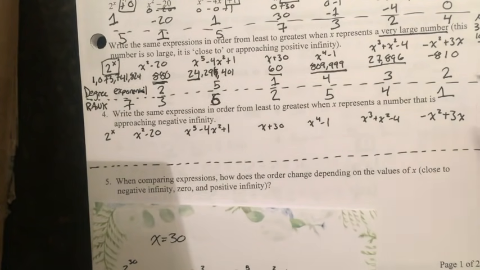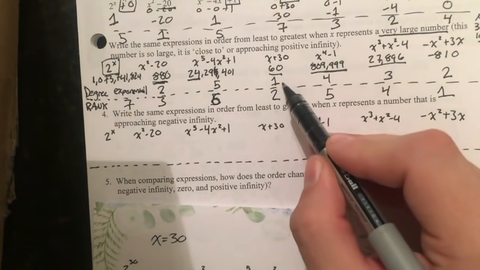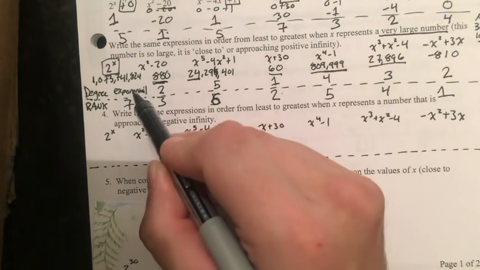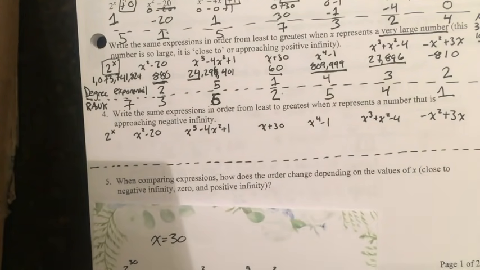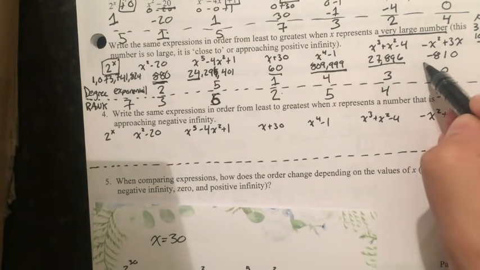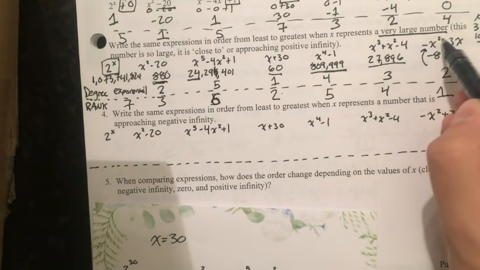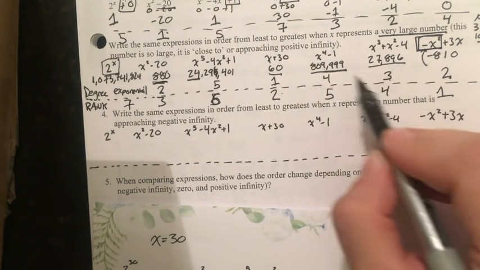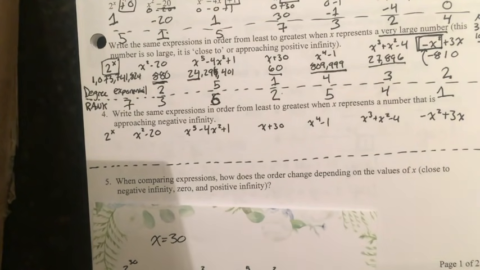Hold on a second. 1 and 2, 3 and 4, 4 and 5, 5 and 6, exponential. Holy crap, they're the exact same lineup. The only thing that messes it up is over here, well, we have a negative in front of x squared. Other than that, whatever the degree was seemed to decide which one was biggest. That's pretty cool.